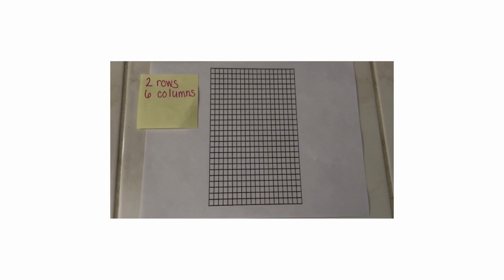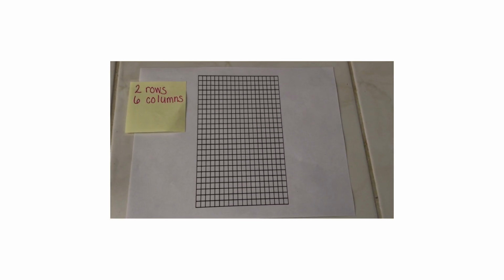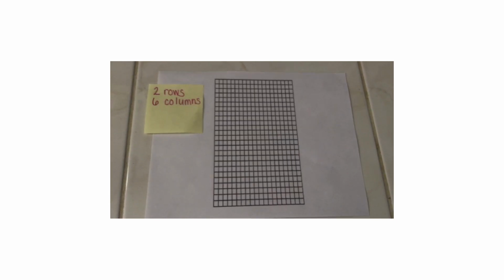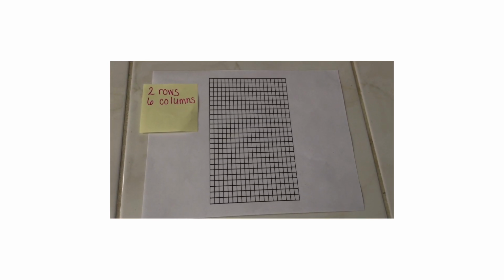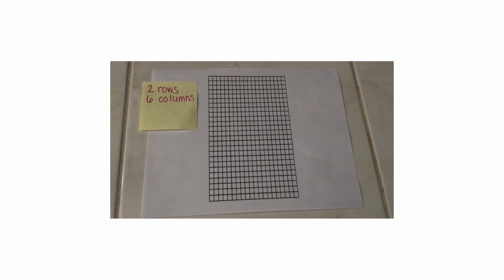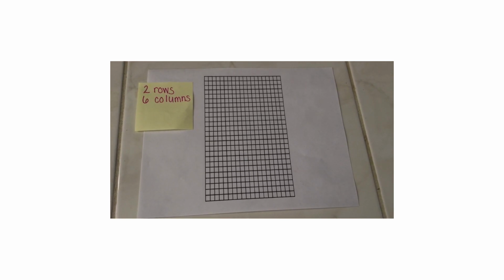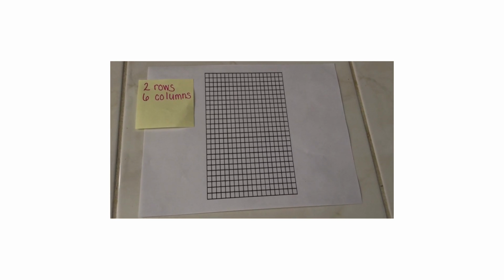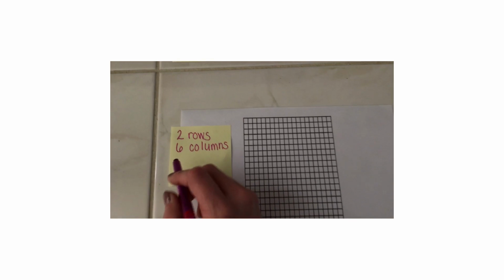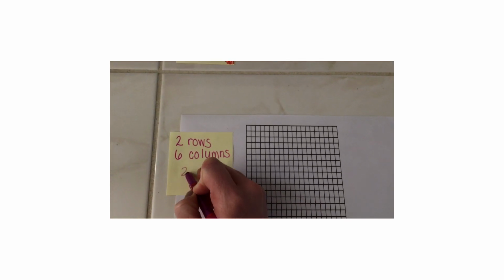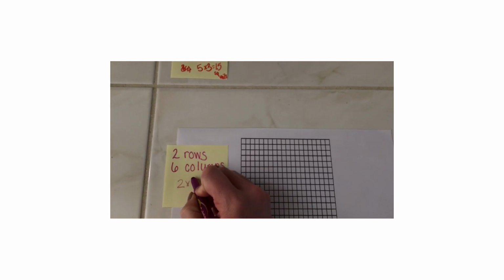Let's try one more example. This time I have a piece of graph paper. You have graph paper for today's assignment as well. In fact, this is the graph paper you get to use. I need to find the area of a rectangle that has 2 rows and 6 columns. Well, I can bet already that my problem is going to be something like 2 times 6 because I know the length and the width of my shape.